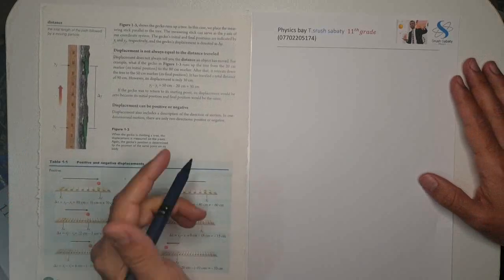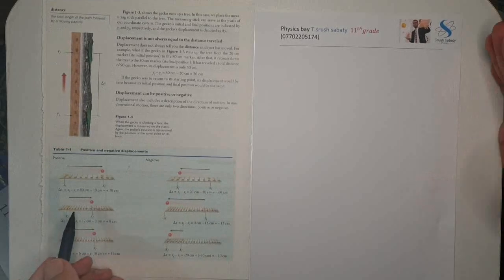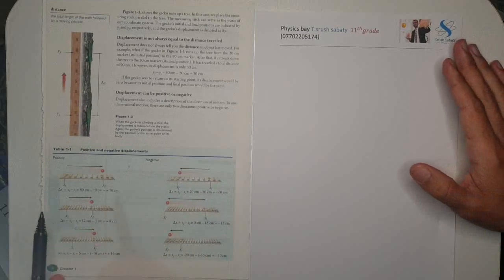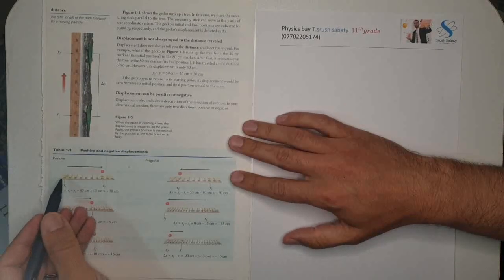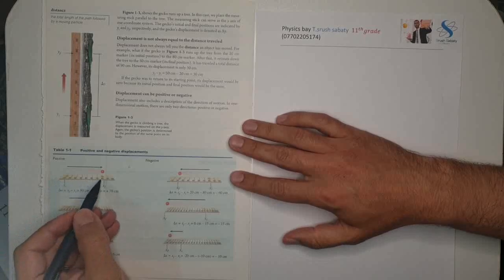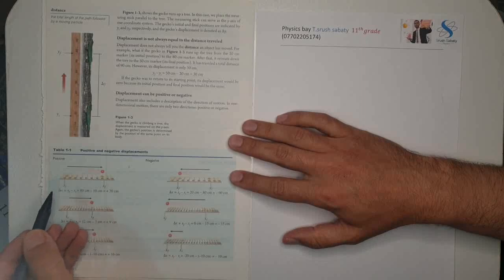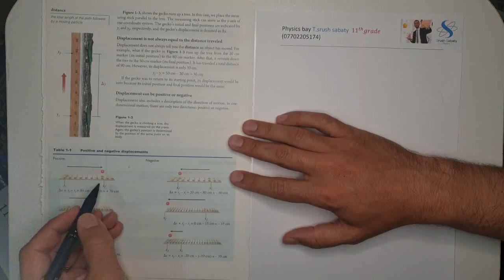Displacement can be positive or negative. Look at this diagram. Of course, you have this book, on page 6. For example, this ball moves from 10 to 80, from left to right. So in this case, x initial will be 10, x final will be 80.